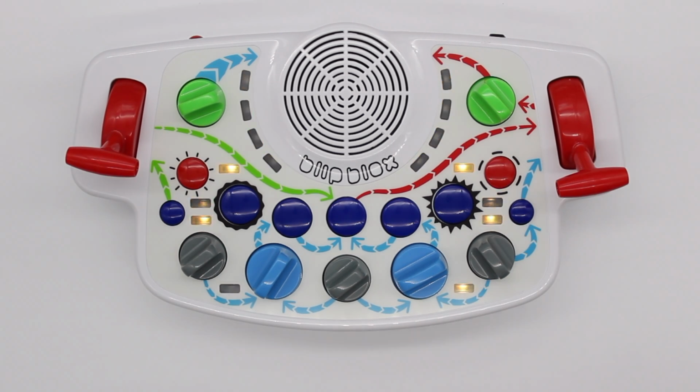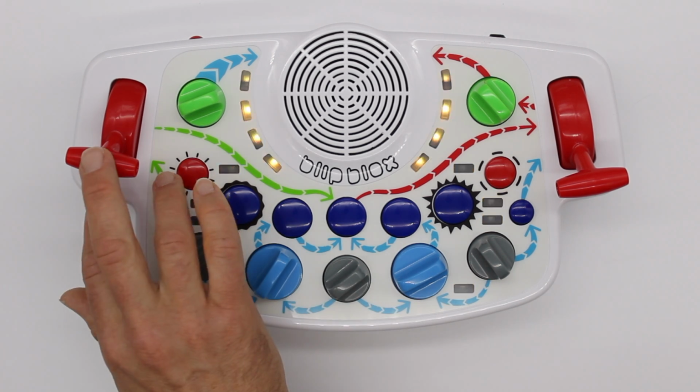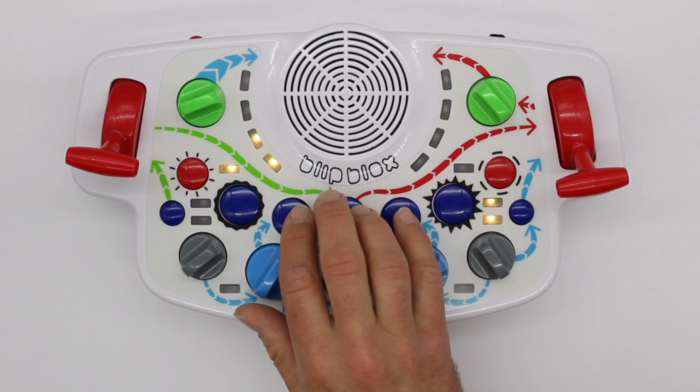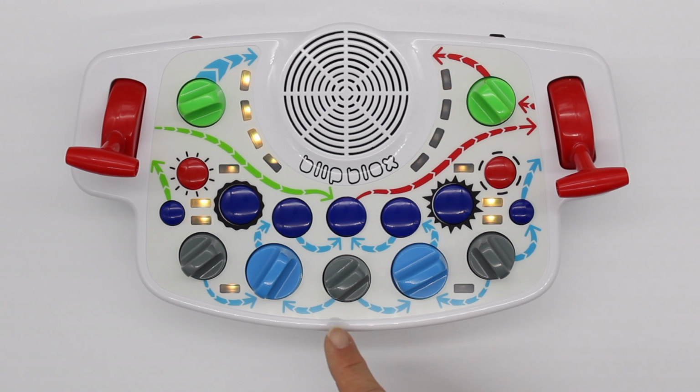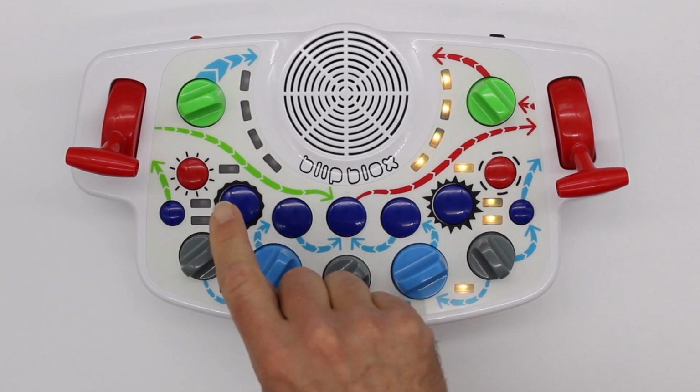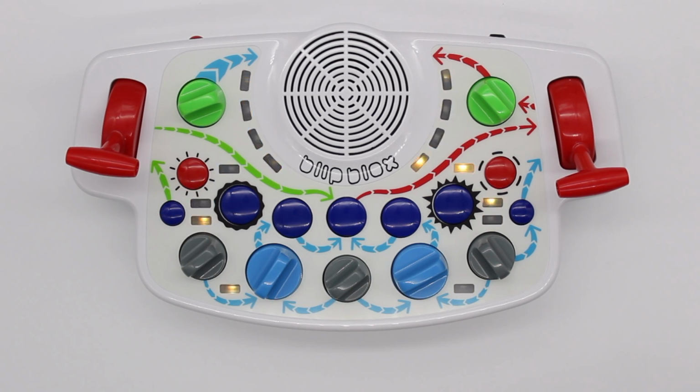Now let's talk about how these sounds are being made. There are 5 major components to the Blipblox. There is the sequencer, the oscillator, the filter, the amplifier, and the modulation matrix. These components are tied together by the color-coded lines. The green lines are the musical notes, the red lines are audio, and the blue lines are control signals.